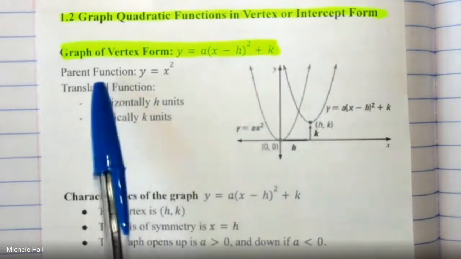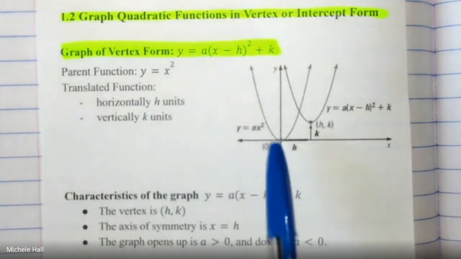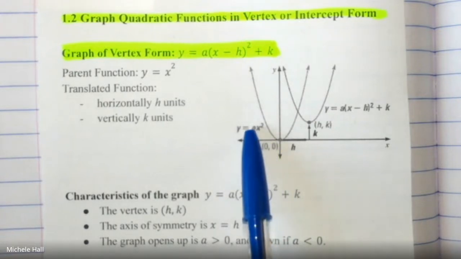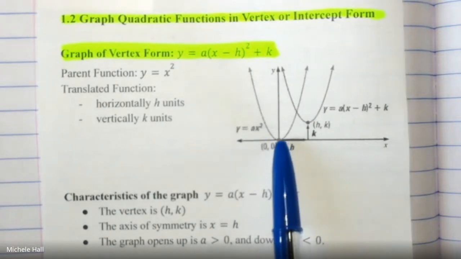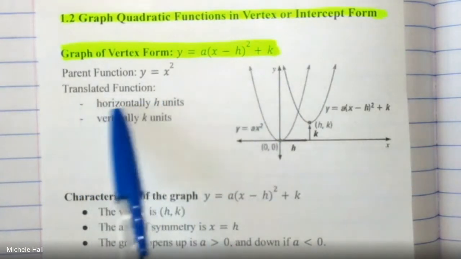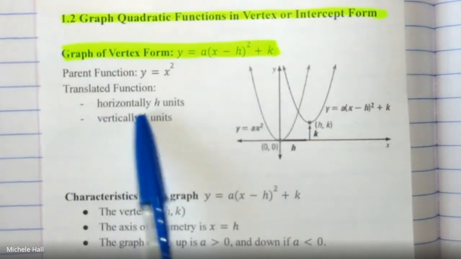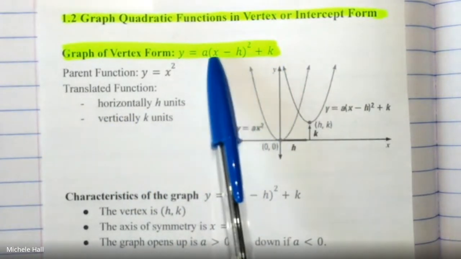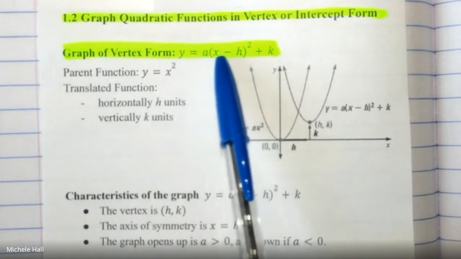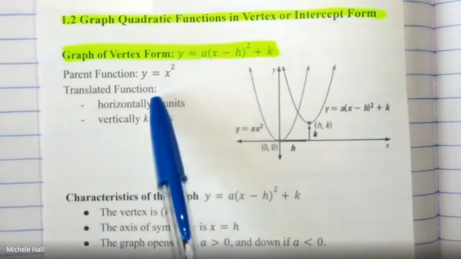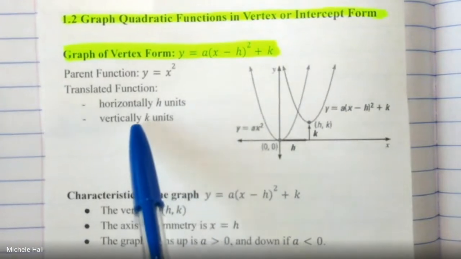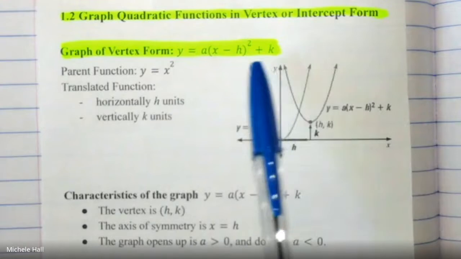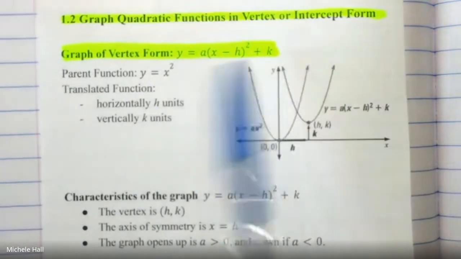And so we see the parent function is y equals x squared. That's always at the origin. No shifts. The A value is 1. It's the parent function. Then we could see through the lab that we translated H units horizontally on the x-axis. It's with the x number. Or we are translating horizontally H units, and then vertically K units for the Y value. So H is your X, K is the Y value.